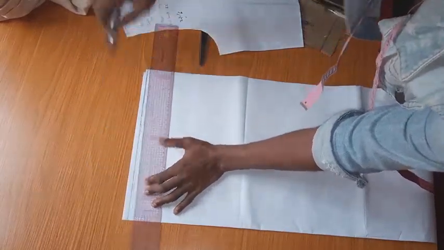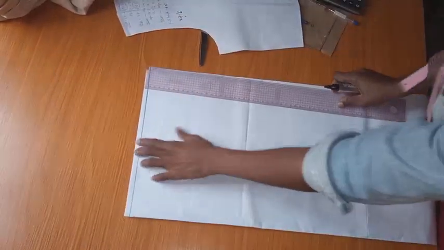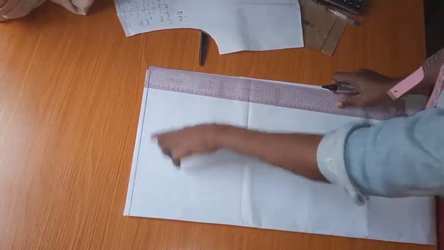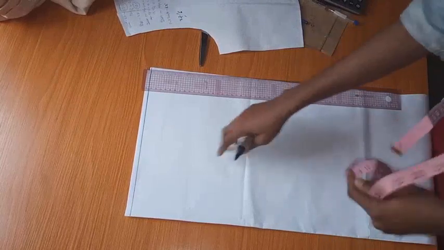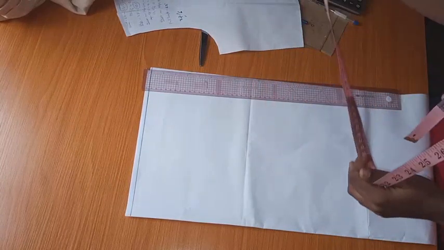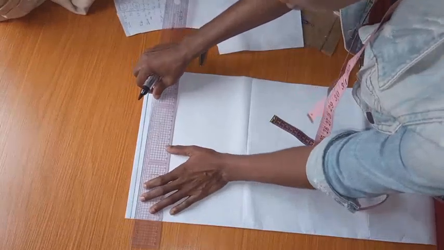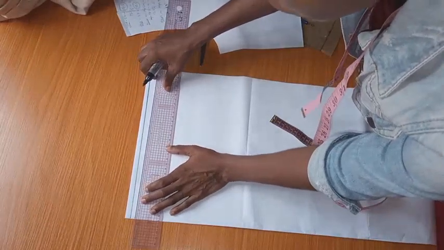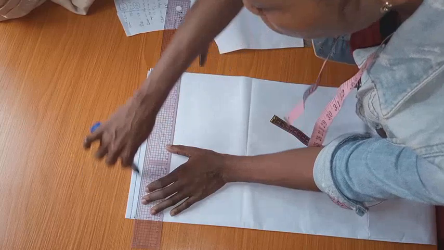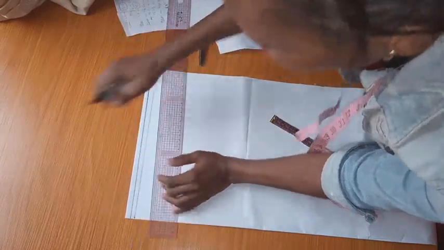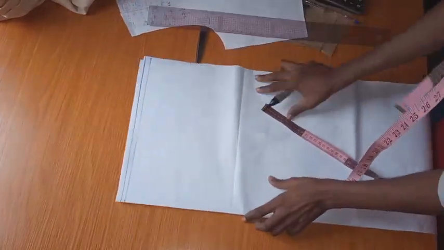Your margin can be half an inch or 1 inch. All my measurements will start from this margin. I'm starting with the waist measurement. Let me use a margin of 1 inch, because I'm going to show you something much later.